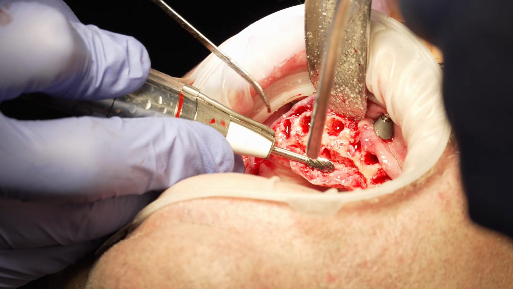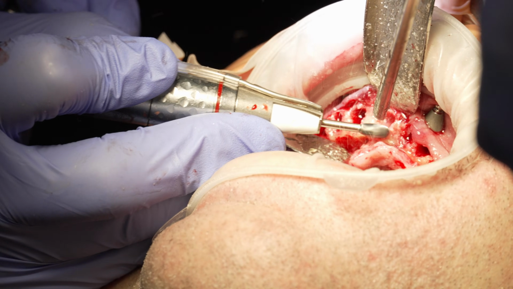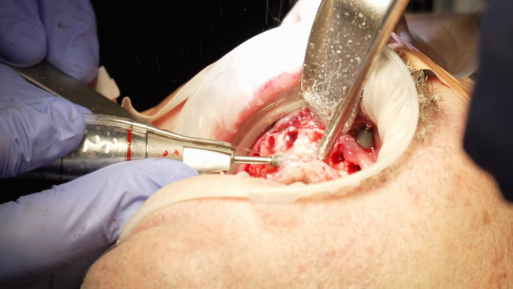Herein lies the biggest issue that we have. Most people don't have that much room even when we take out the teeth. So since we're in the planning stage, we plan to make that room by removing enough bone on the day of the surgery to allow for the thickness of the hybrid dentures.